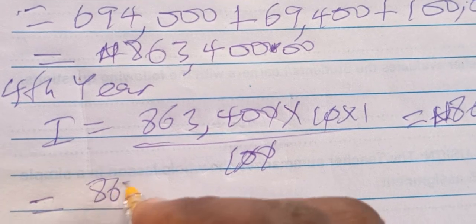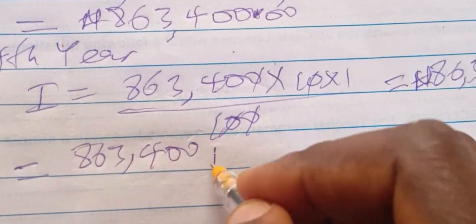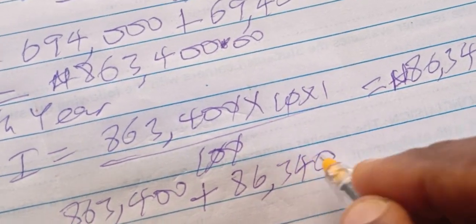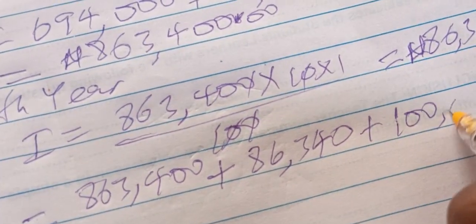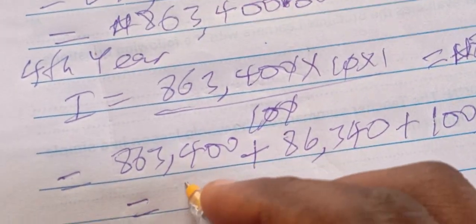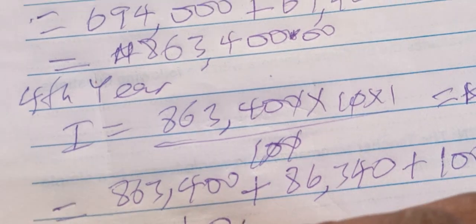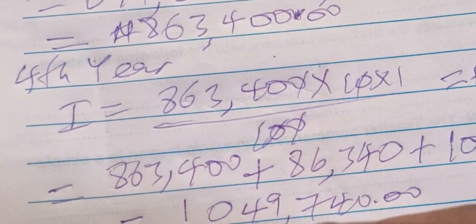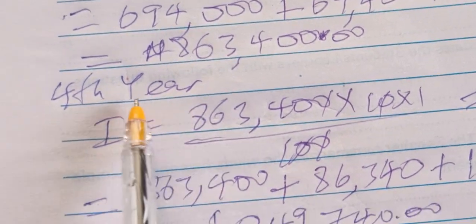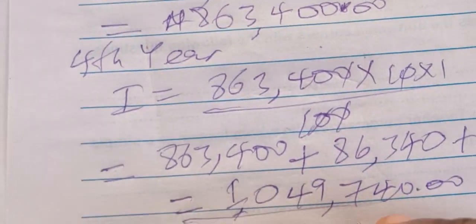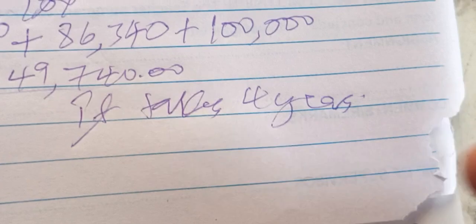What will be the total amount at the end? That will be the principal, plus the interest, which is 86,340, plus the constant amount 100,000. Everything will now give us 1,049,740. You see now, that's the amount we are estimating. It means it will take them how many years? 4 years. That's the meaning. It takes 4 years because they are asking for the number of years.